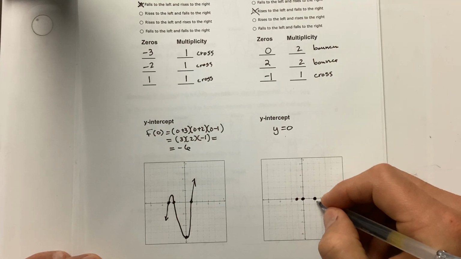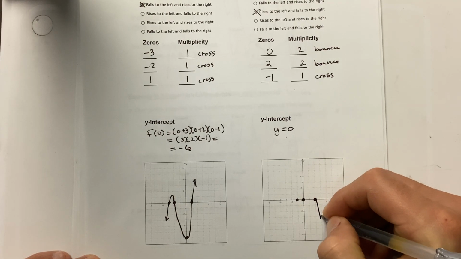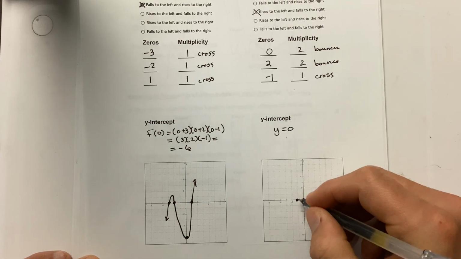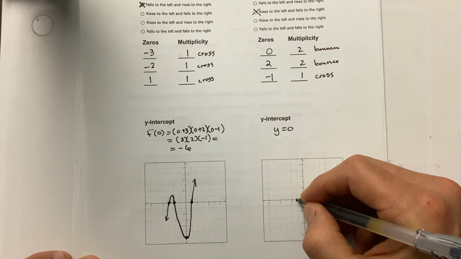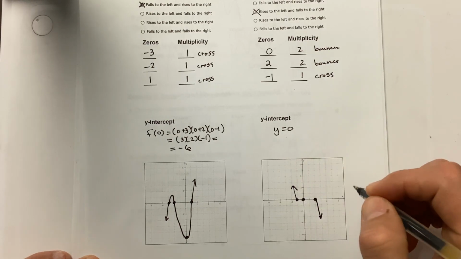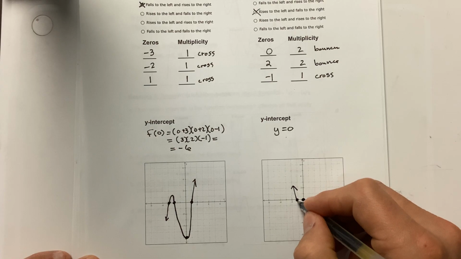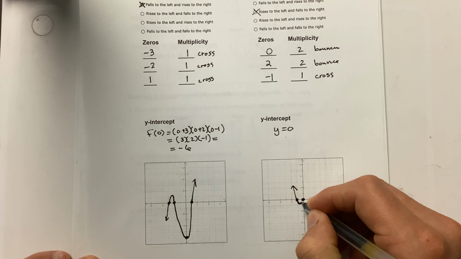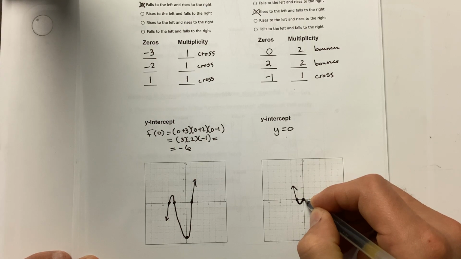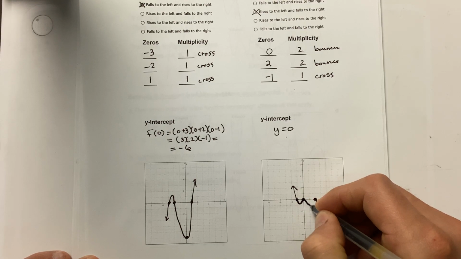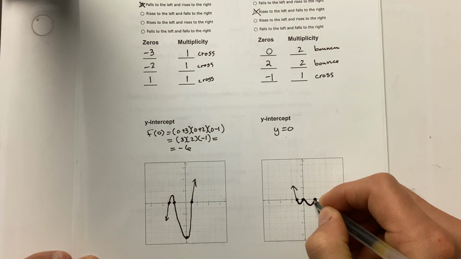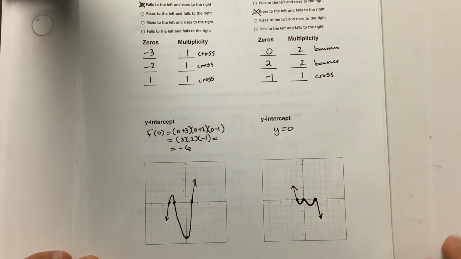All right, your end behavior looks like this. And on this side, it's going up. And at the -1, we're going to cross. At 0, we're going to bounce. And then we're going to bounce again at 2. So it looks like that.